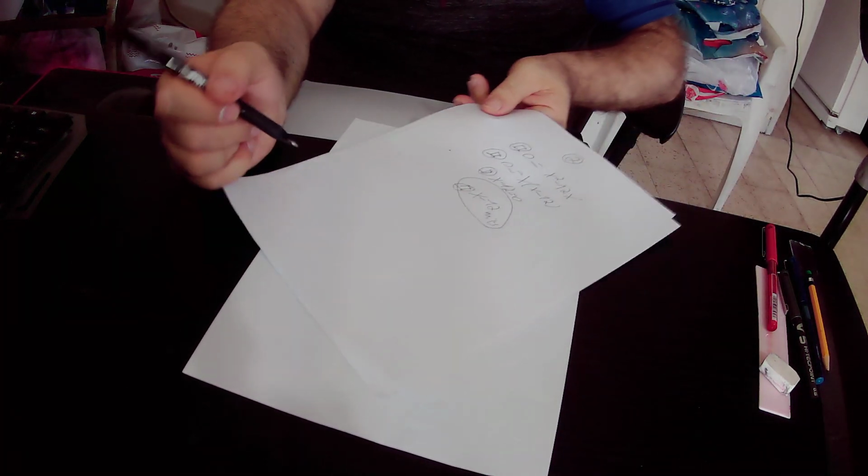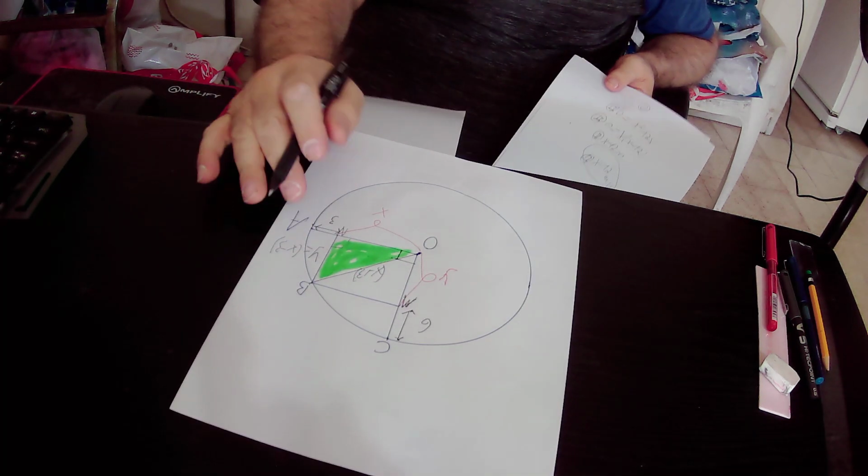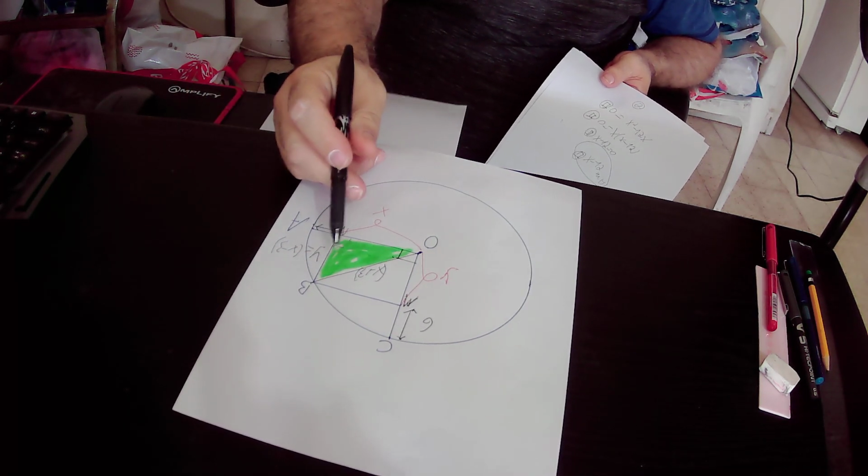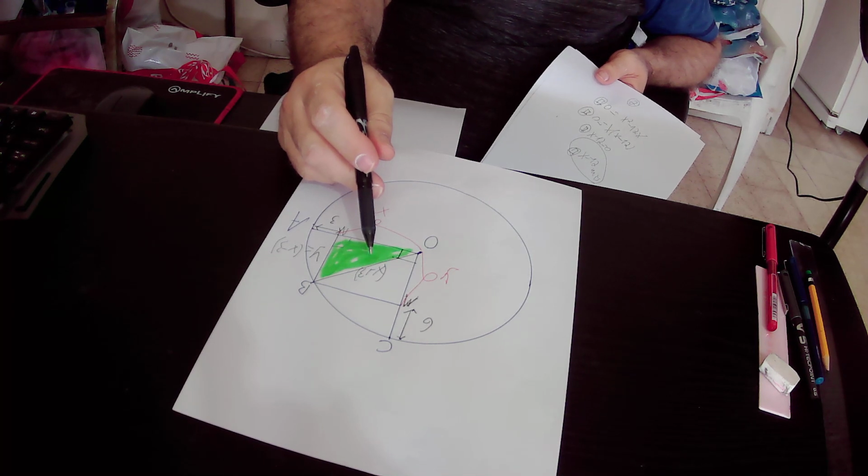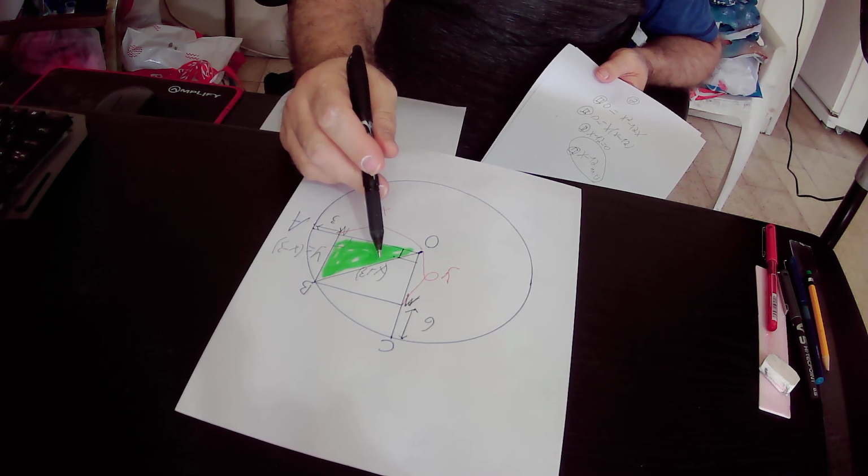Okay, we got that x equals 12 units, but we know that the radius of this circle is x plus 3.